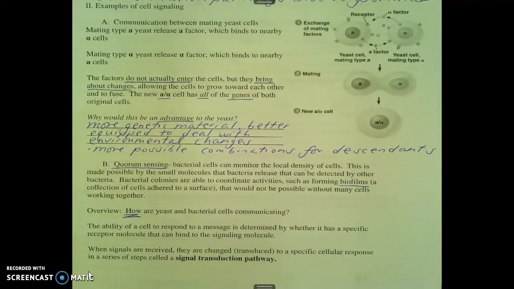How do cells communicate? The ability of a cell to respond to a message is determined by whether or not it has a specific receptor molecule. It needs to be able to bind to a signaling molecule. So when a cell talks to another cell, it sends out a signaling molecule, and if the receiving cell has the right receptor molecule, it can hear the message.